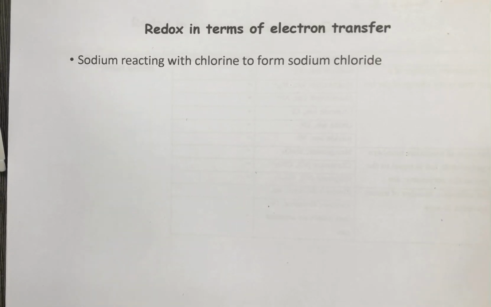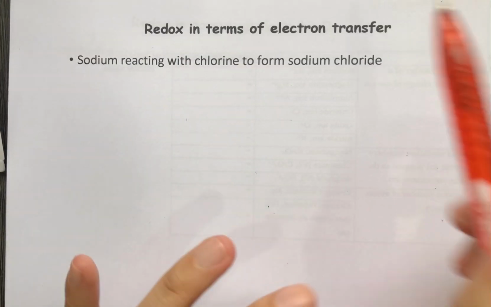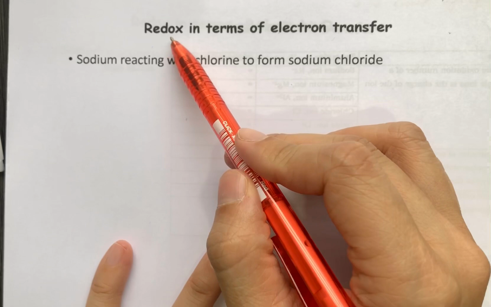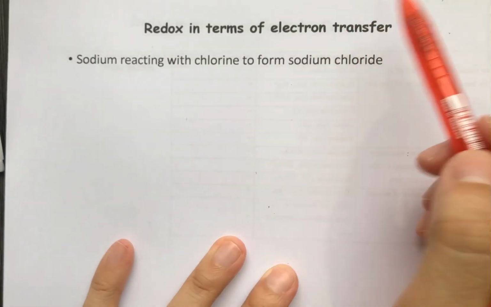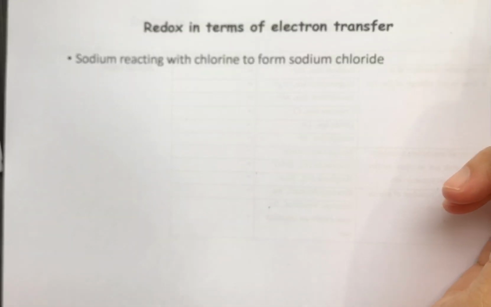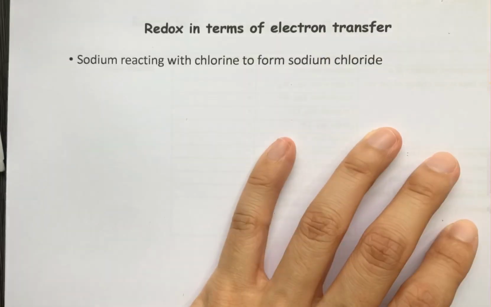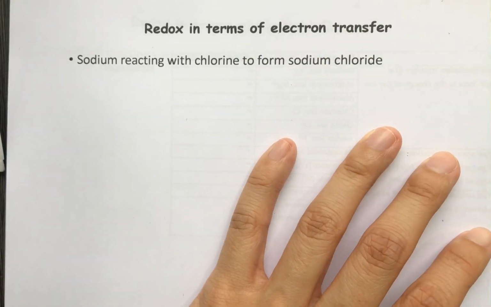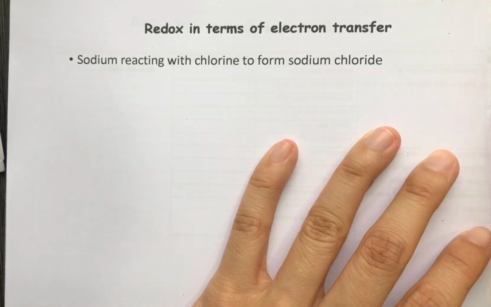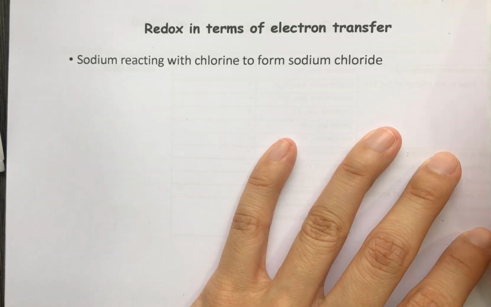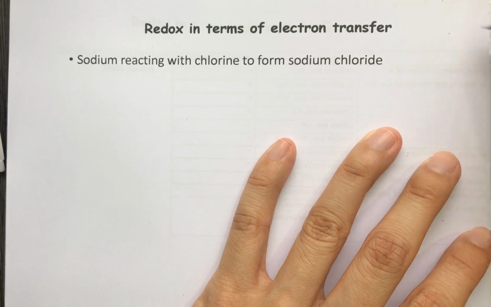Okay, so today we continue on redox, second lesson. This time round is redox in terms of electron transfer. Okay, today we have seen oxygen and hydrogen. Now we move on to electron transfer, and relate to redox. So to recap, please remember how you define oxidation and reduction based on electron transfer.